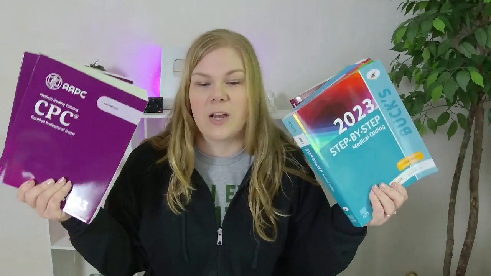So those are the books you are allowed to take. You are not allowed to take your training textbooks, whether they be the ones through the AAPC or if you're using Bucks or some other version. Leave these at home, tuck them away. You're not allowed to have them for the exam. In order to pass the exam, you need a 70% overall, or that means 70 questions correct.